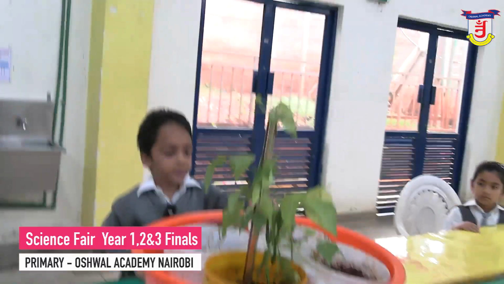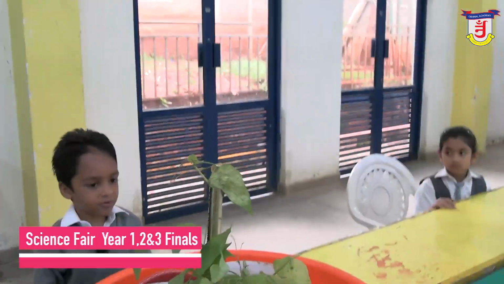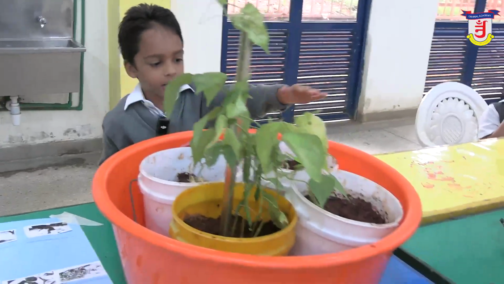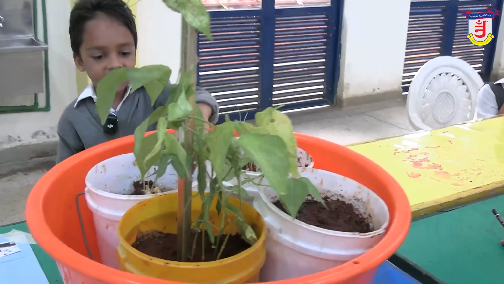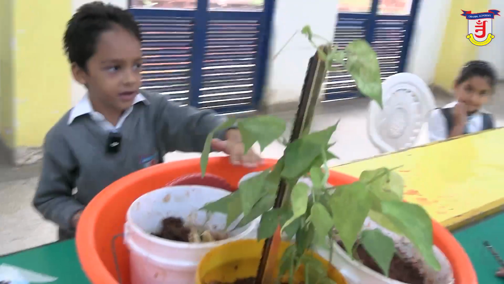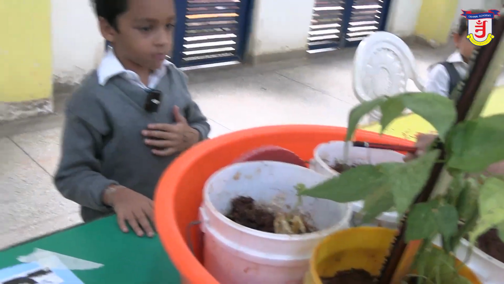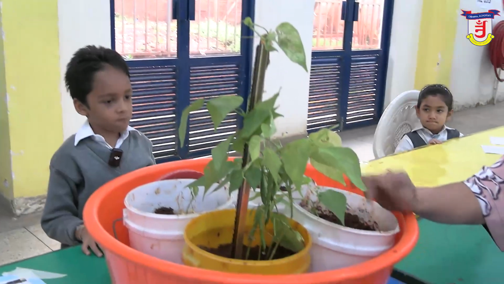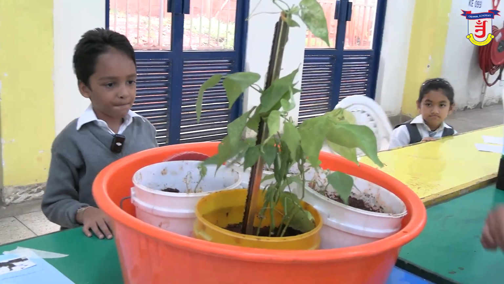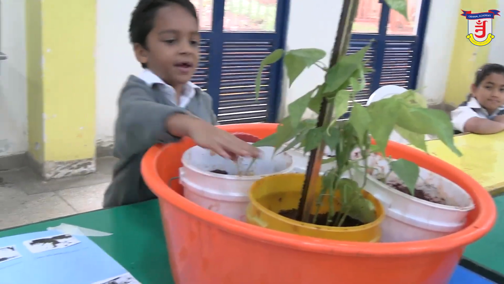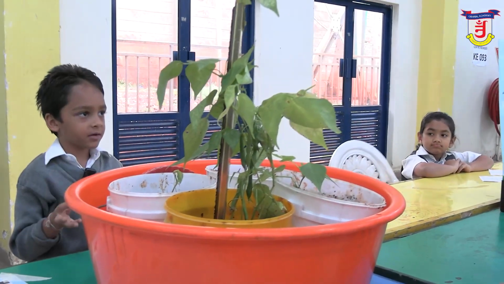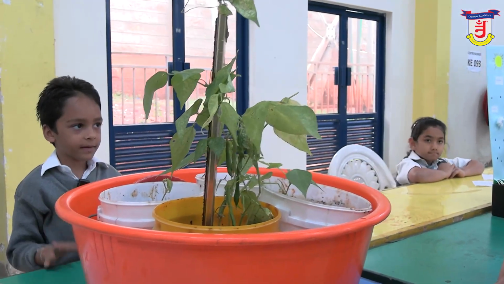I put 100 ml in these 2 plants. These 2 plants 30 ml. So these 2 plants 30 ml and these 2 plants 100 ml. Why did this one grow better? This one grew better because there is enough sunlight for it and enough water for it and enough air for it.